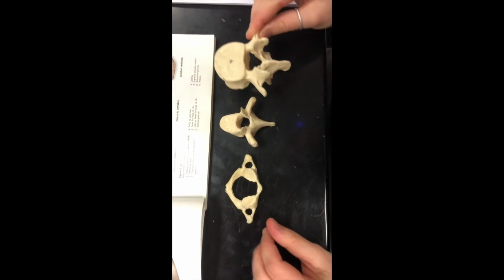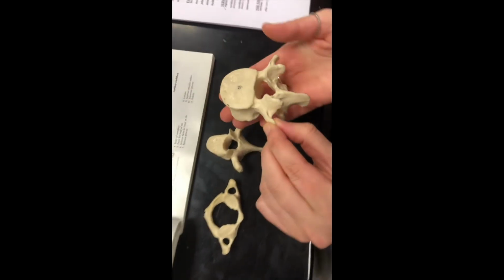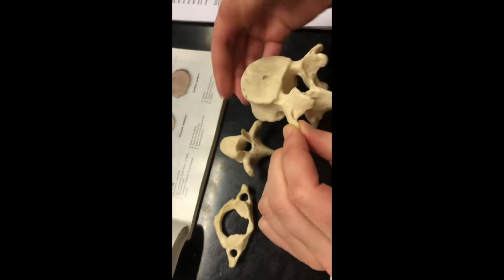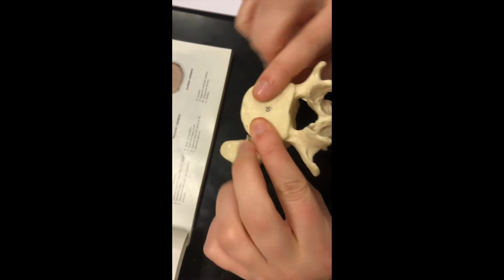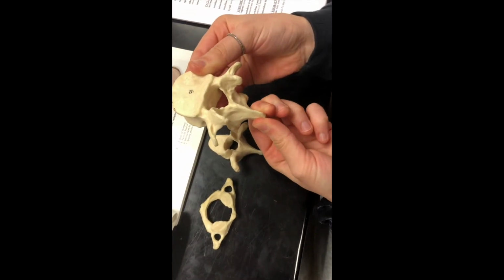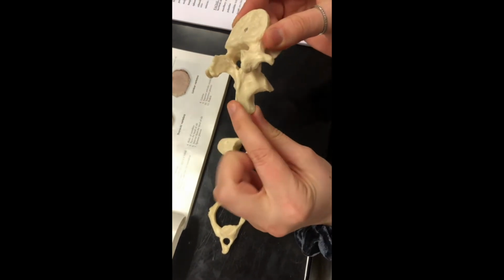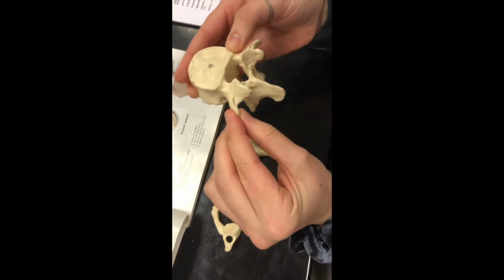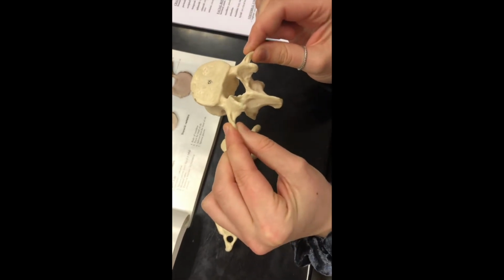And now I'm going to use the lumbar vertebra to talk about the other parts of the bone. So here we have the body, that is going to be this big mass. Then we have the spinous process, that's going to be sticking down like this. On the sides, we have the transverse processes.